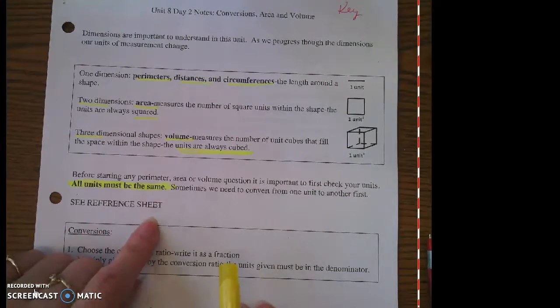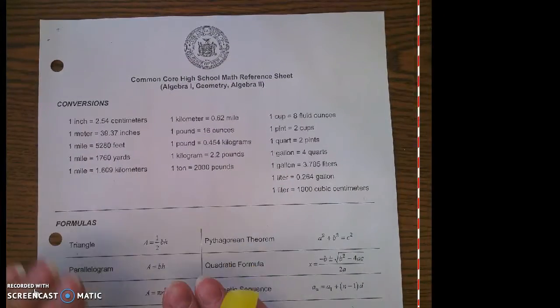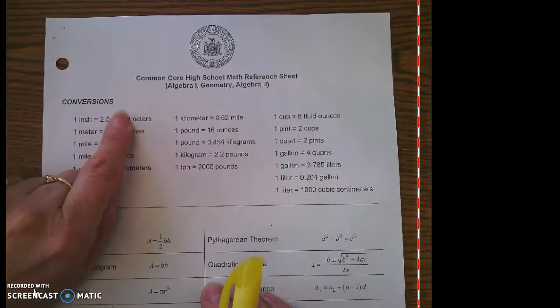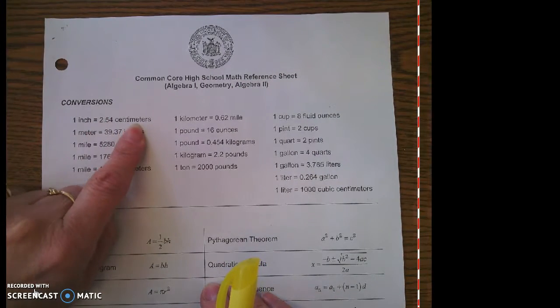So this takes us to our reference sheet. So everyone got a reference sheet. So we are going to just take a little bit of time. We're going to break down what's on here. So at the top, you have conversions. So we have inches to centimeters.